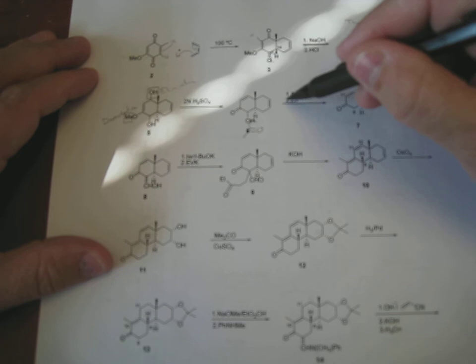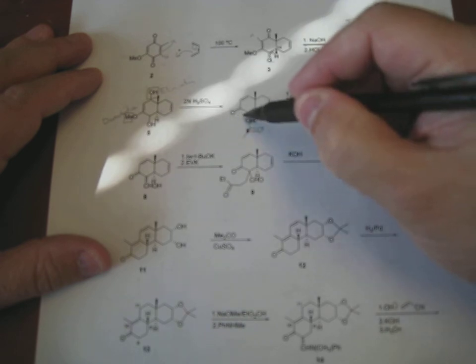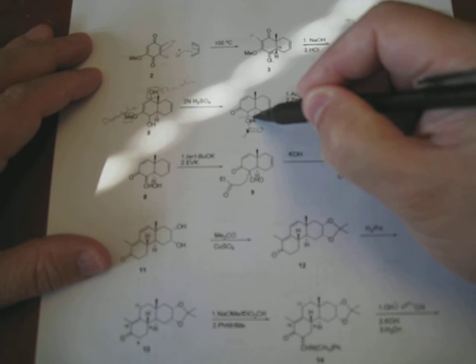Then this is actually a very specialized step that I would not expect people to know, but I think what you can take from this is that it's very reasonable to understand what are the bonds being broken, what are the bonds being formed. So zinc is a very unique reductant, and the bond that is being cleaved is this bond, and you're left with the hydrogen there.